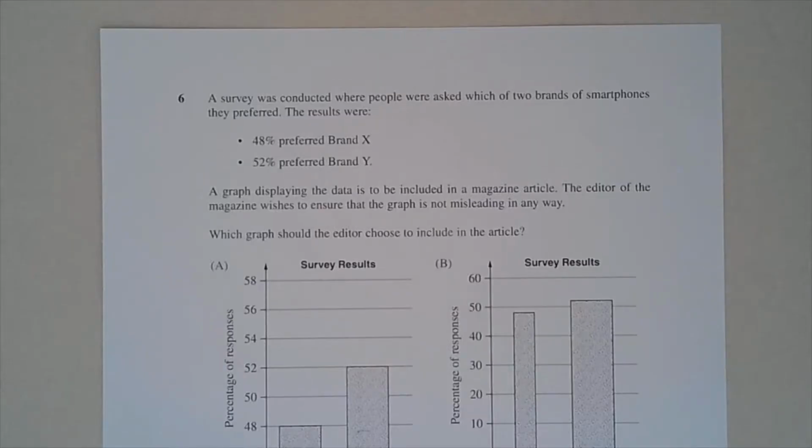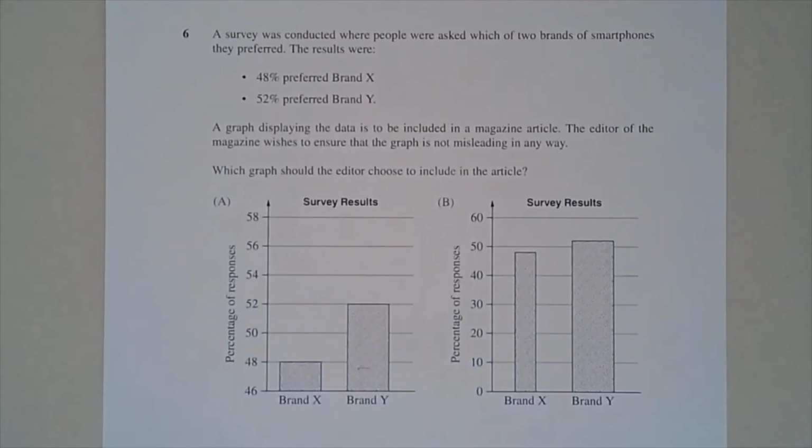Question 6. A survey was conducted where people were asked which of two brands of smartphones they preferred. The results were 48% preferred brand X, 52% preferred brand Y. A graph displaying the data is to be included in a magazine article. The editor of the magazine wishes to ensure that the graph is not misleading in any way. Which graph should the editor choose to include in the article?